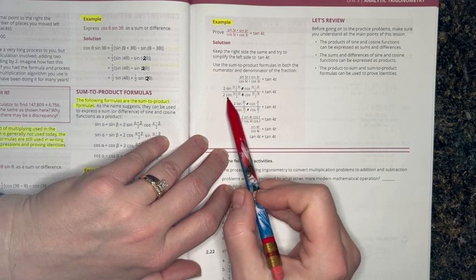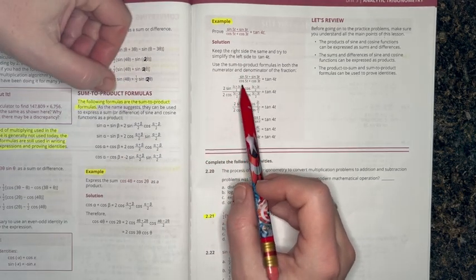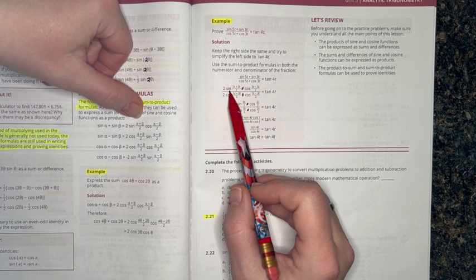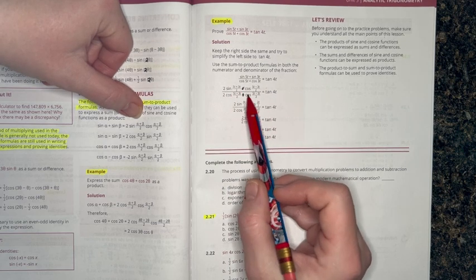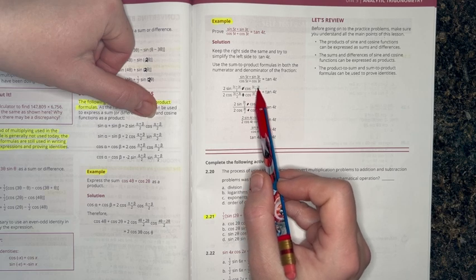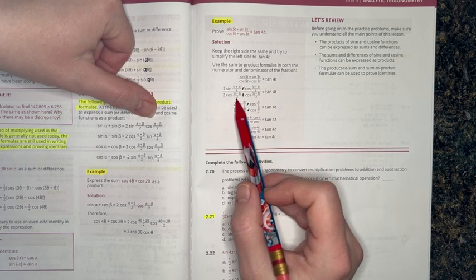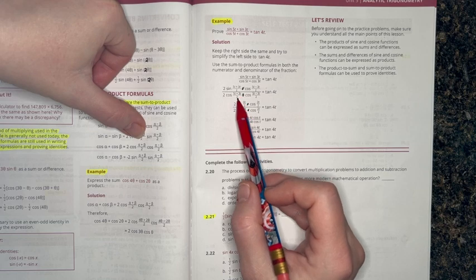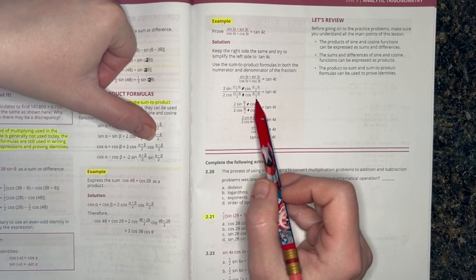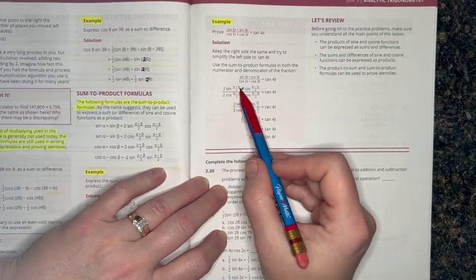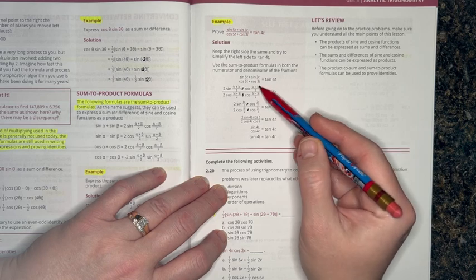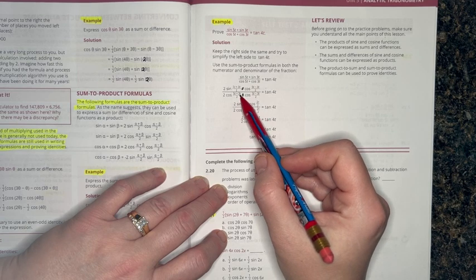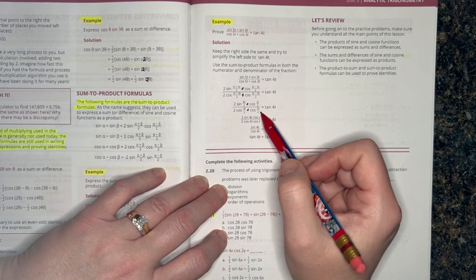So they've substituted in, right? We're doing a sine plus a sine. So they have 2 times the sine of (a plus b), which is 5t plus 3t, times the cosine of (a minus b), or 5t minus 3t. In the denominator, it's the cosine plus the cosine, so it's 2 times the cosine of (a plus b) over 2 times the cosine of (a minus b) over 2. In the numerator, 5 plus 3 is 8t, divided by 2 still. 5t minus 3t is 2t, okay? In the denominator, 5t plus 3t is 8t, divided by 2, and 5t minus 3t is 2t, again divided by 2.